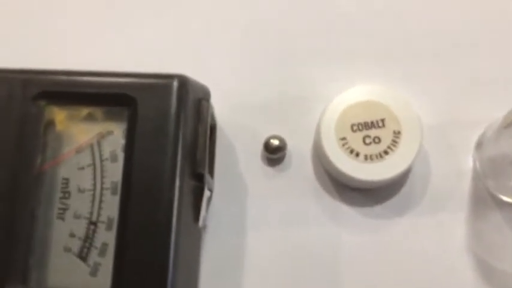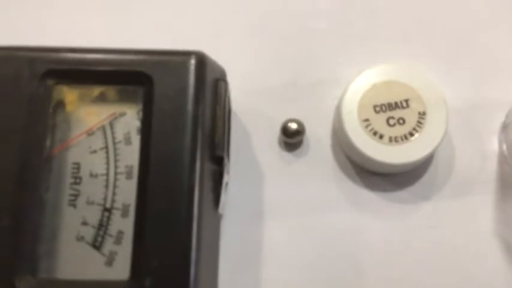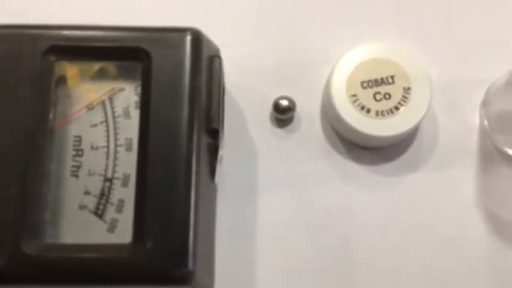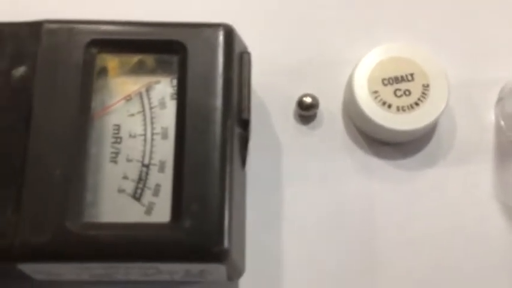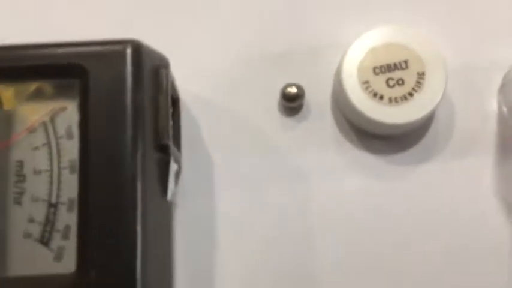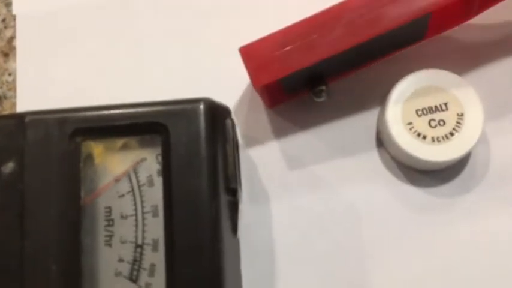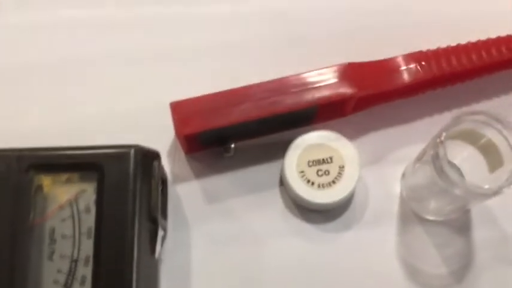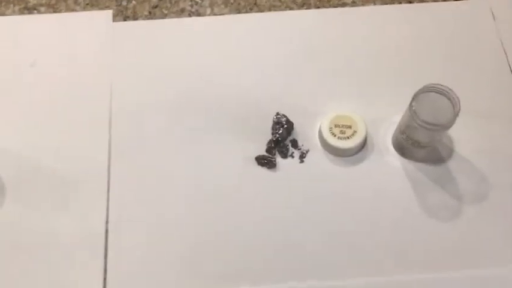We'll go down to our cobalt. So this is a sample of cobalt. Once again, it's a little ball. It's not radioactive, but it is in the shape of a ball. We'll bring a magnet near there. Oh, and we do have one that is magnetic. So we've talked about cobalt being magnetic before. Cobalt is magnetic.